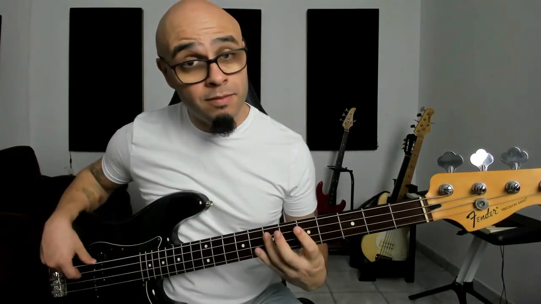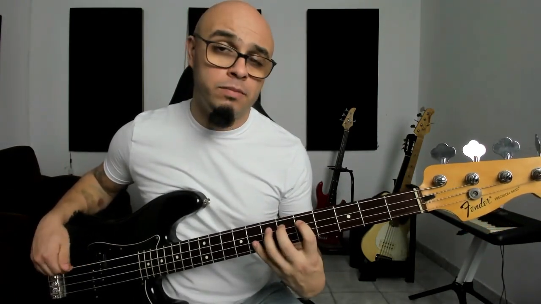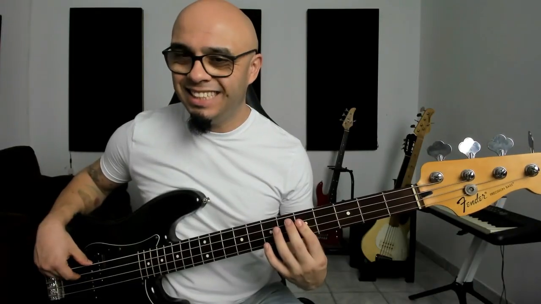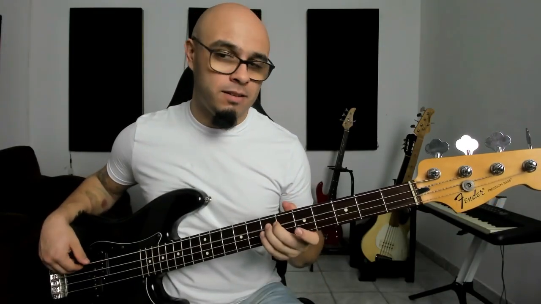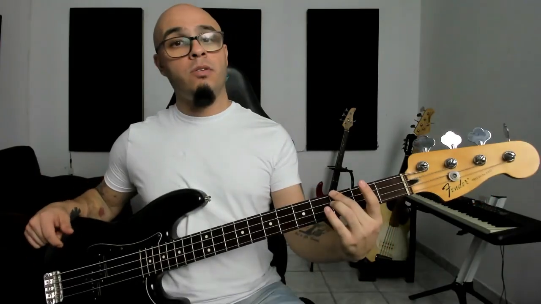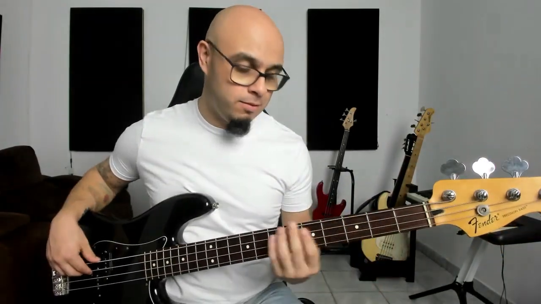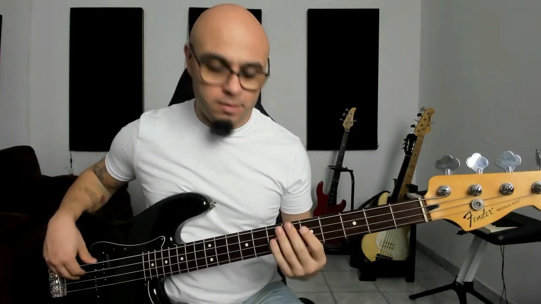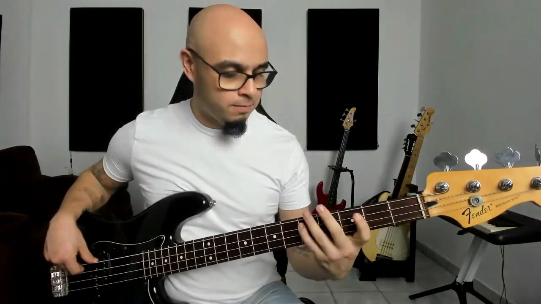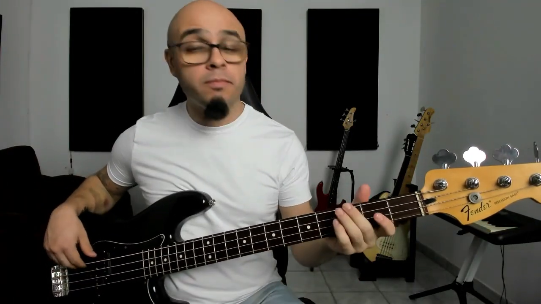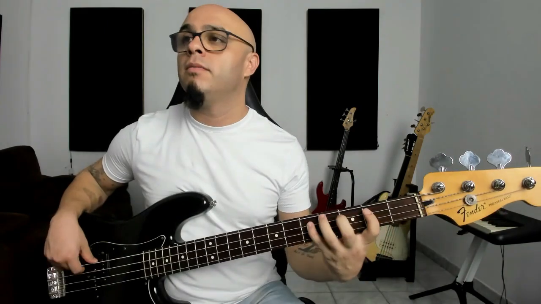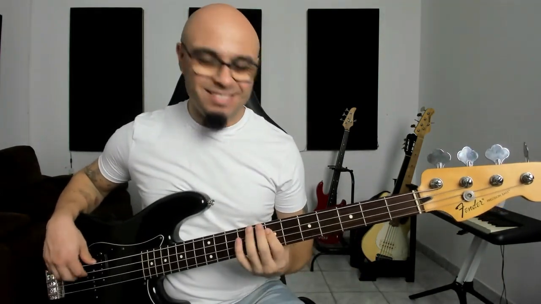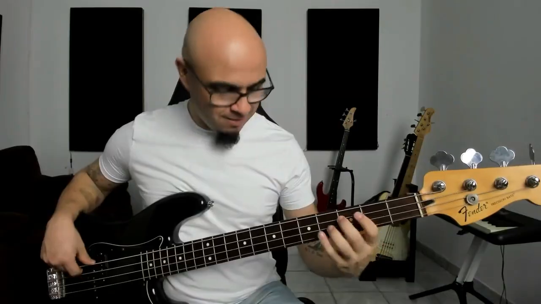D, hammer on to E, G, again E, and now you're playing a real bass line, right? This is called diatonic approach. Diatonic approach, right? Let me play without talking. You can also use chromatic notes, but be careful because they can sound tense.